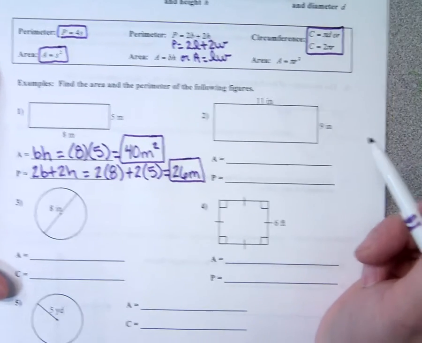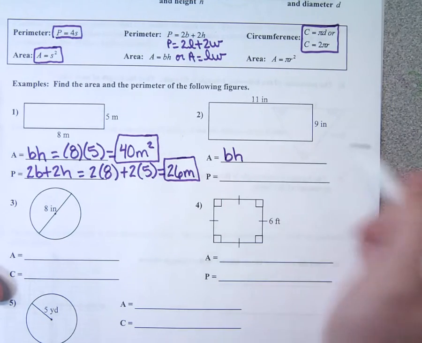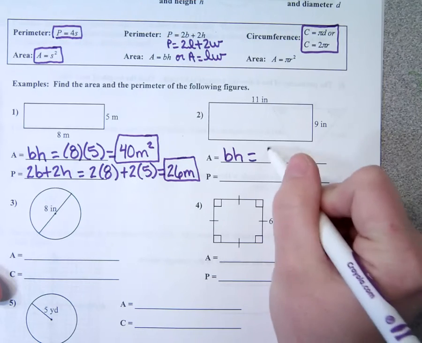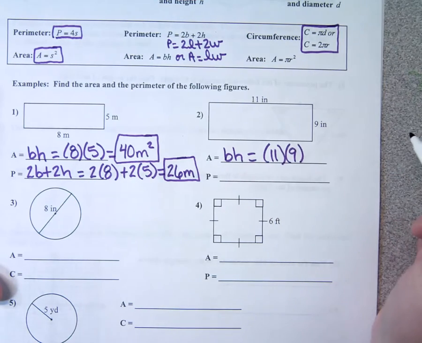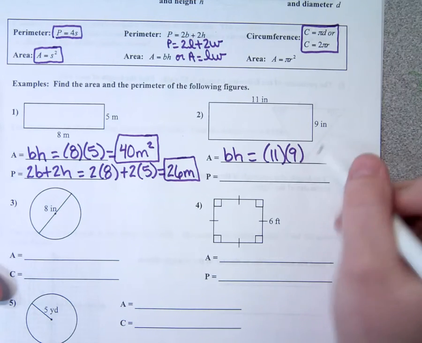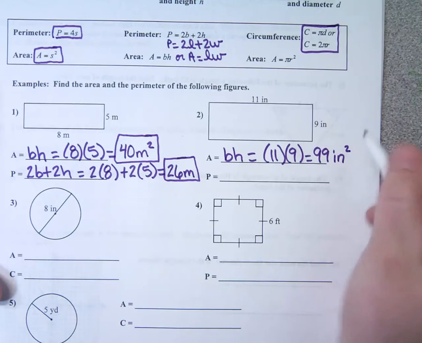Okay, number 2 is the same thing. It's another rectangle, so I would take the base times the height for the area. So the base is 11, and the height is 9. And how much is 11 times 9? 99 inches squared.